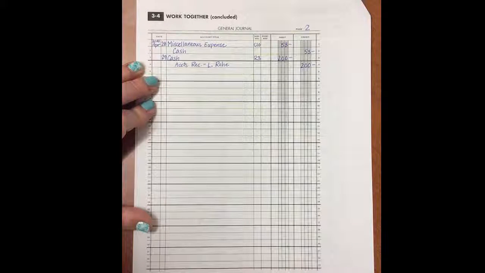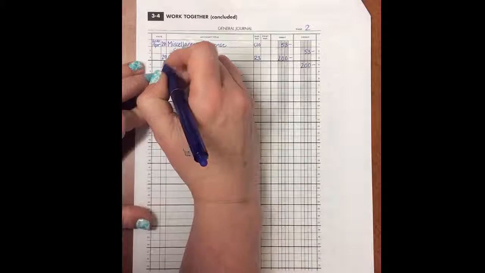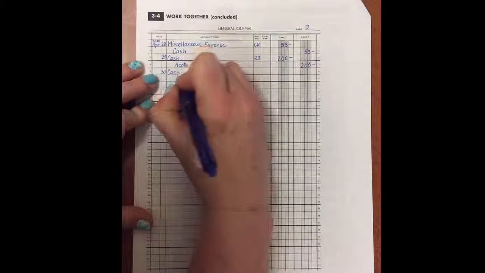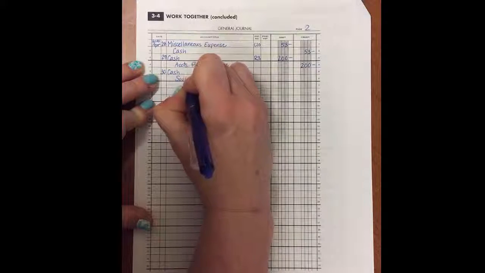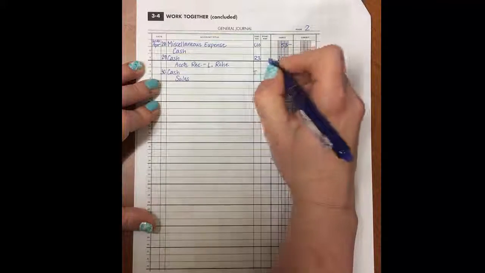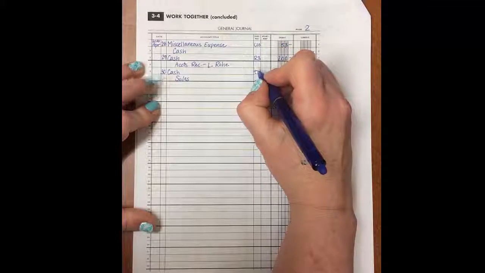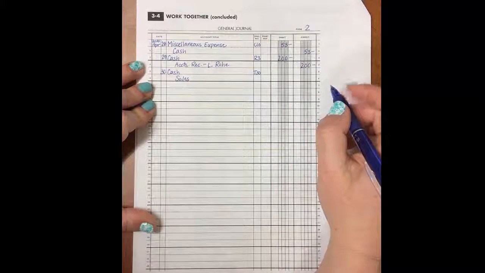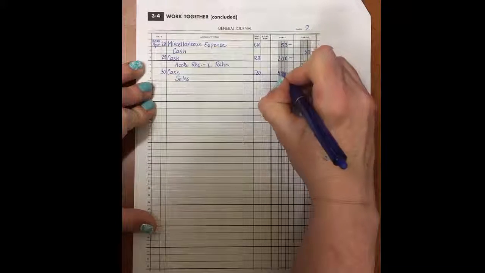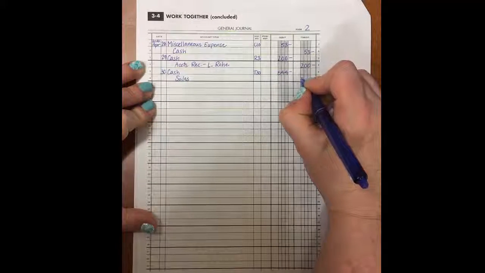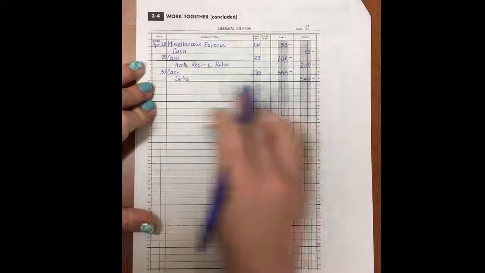One last transaction, received cash from sales, $544. So the date for this one is the 30th. We're receiving cash, so cash is our debit and sales is our credit. Again, we're cashing out our register, so this is going to be a T for register tape, and the date is the 30th, so it's going to be T30. And the amount from our register is $544, so in the debit column, $544 on the same line as cash, and on the credit column, $544, same line as sales.